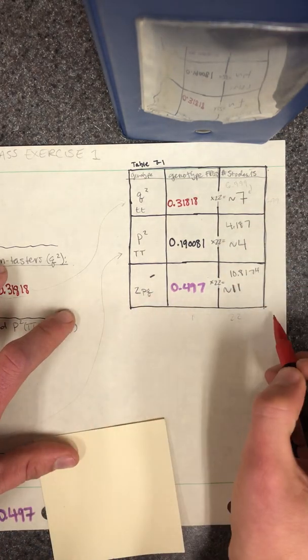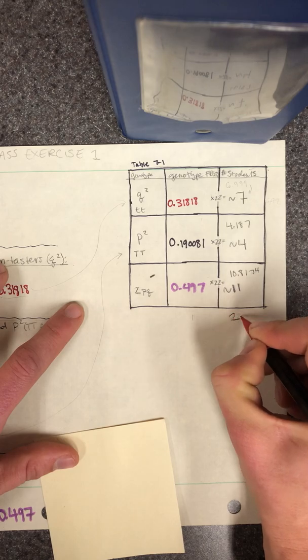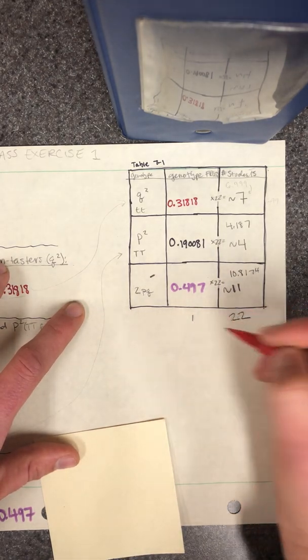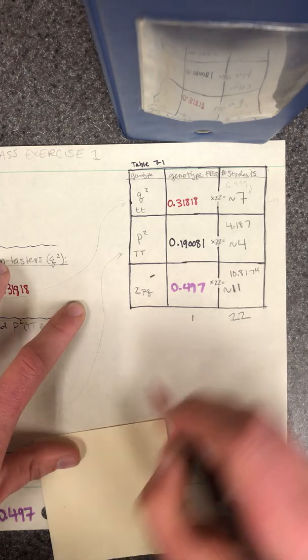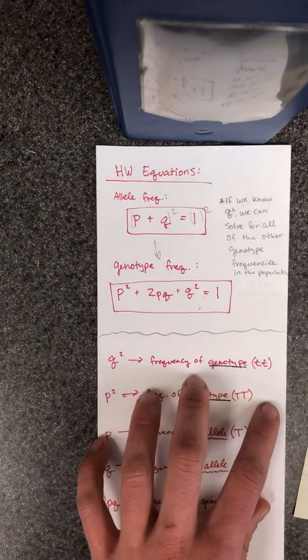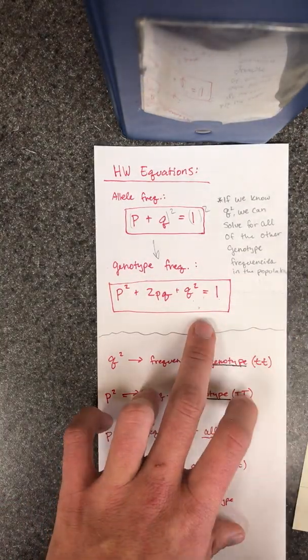So when we add that up to make sure our math is correct, we do get a total of 22 students, which is what we started with, and this adds up to, I think, 0.999 something, which is roughly 1, which is exactly what the Hardy Weinberg equation says it should add up to.